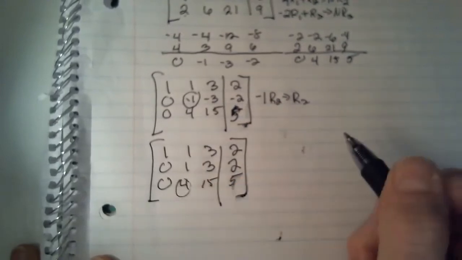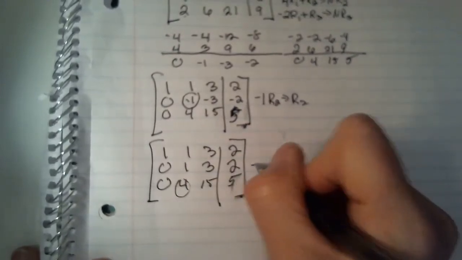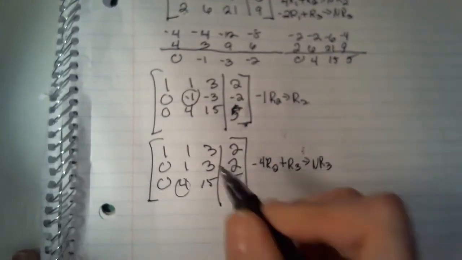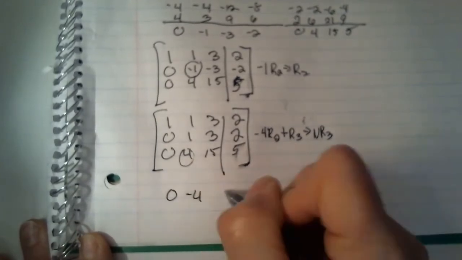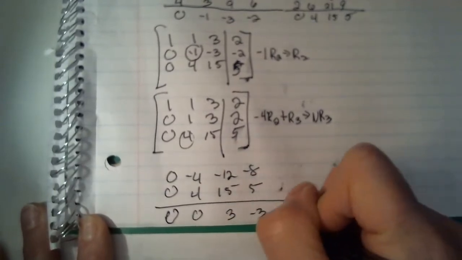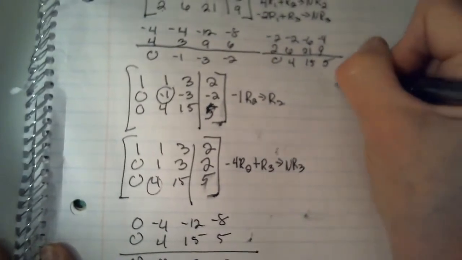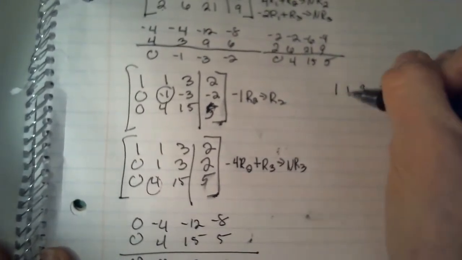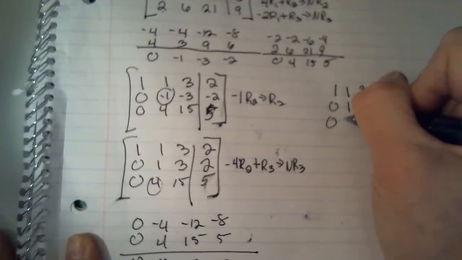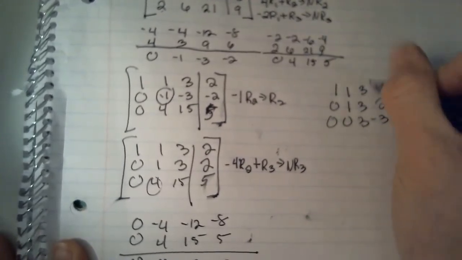Now I have to get this 4 to be a 0. If I multiply row 2 by -4 and add it to row 3, I'll obtain a new row 3. So that would be 0, -4, -12, -8, and 0, 4, 15, 5. I'm going to add those together: 0, 0, 3, negative 3. So now my matrix is going to be 1, 1, 3, 2, 0, 1, 3, 2, 0, 0, 3, negative 3.